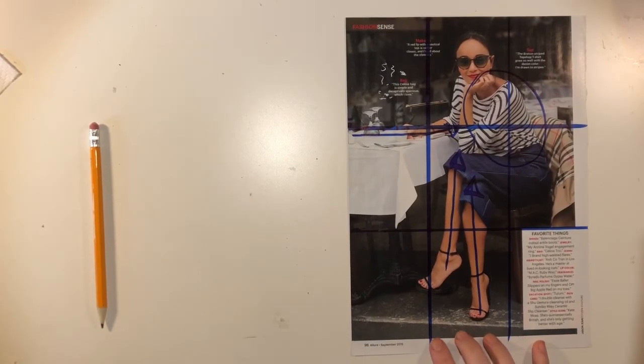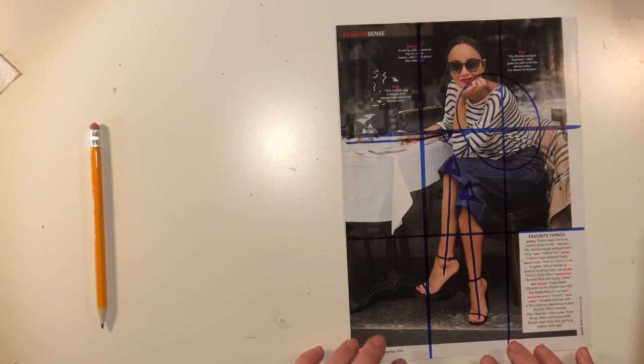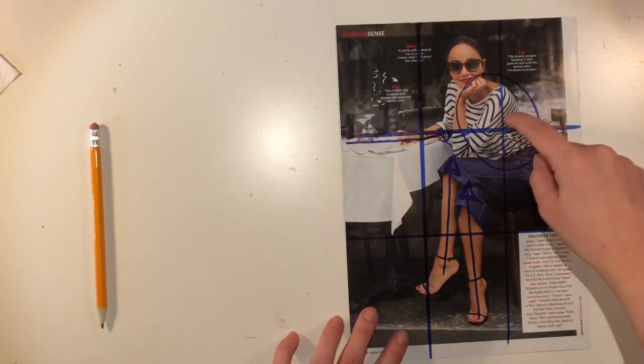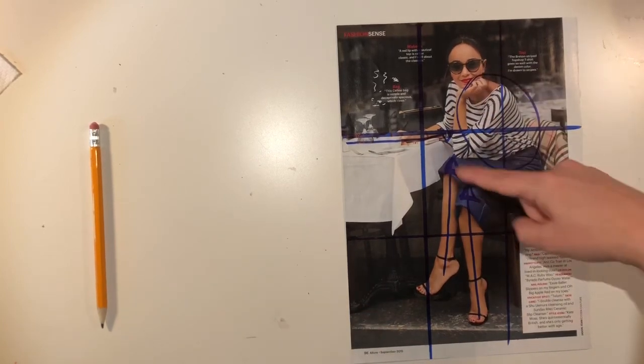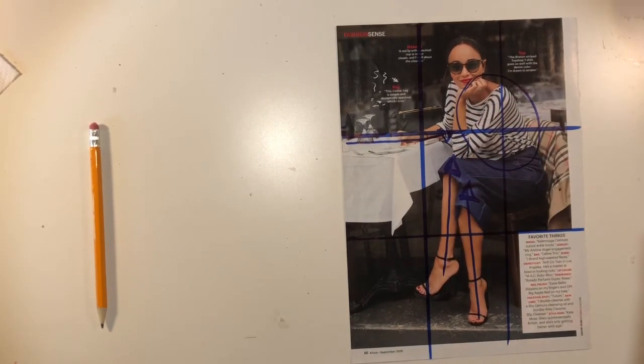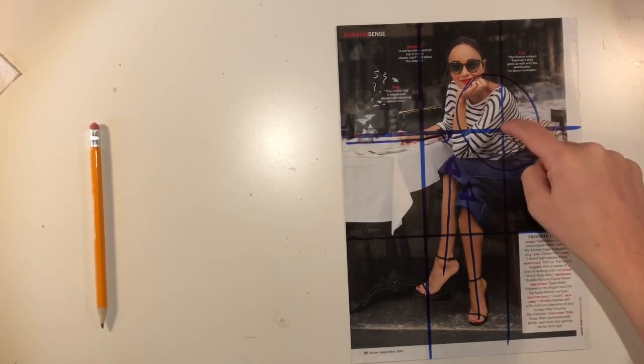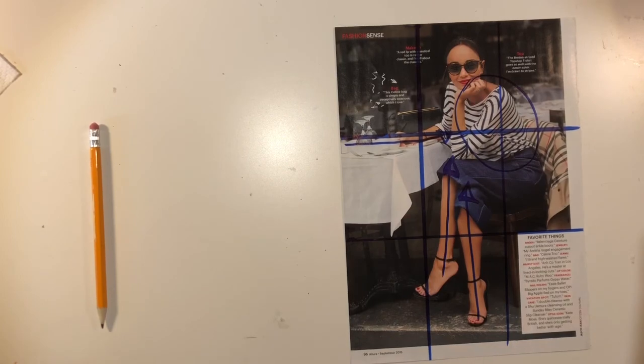Now this advertisement is interesting as well, but it uses the rule of thirds because I would say that her torso, where she's wearing that really prominent striped shirt, would be our focal point, the most important thing. That's on the upper right intersection point of the rule of thirds.